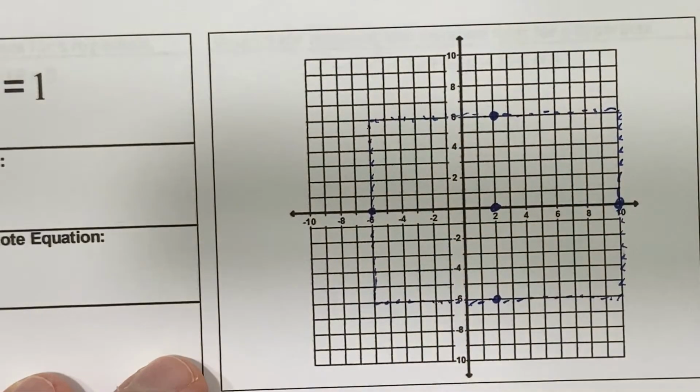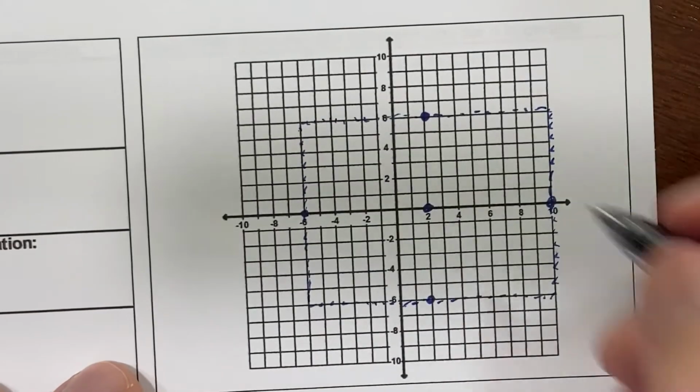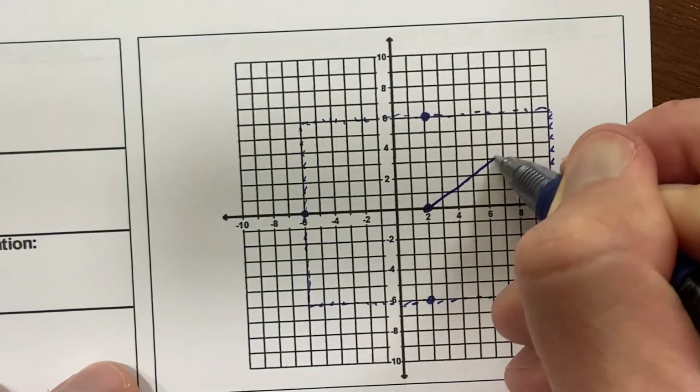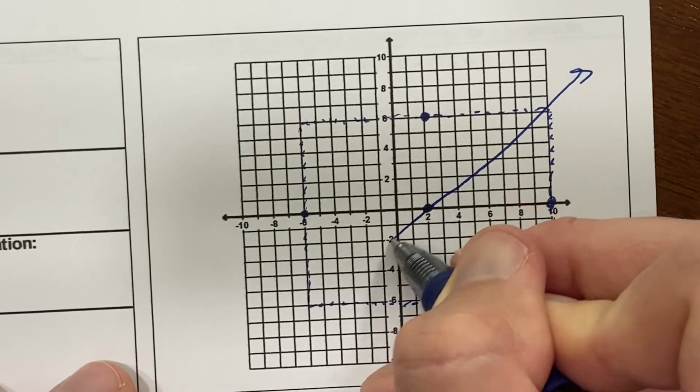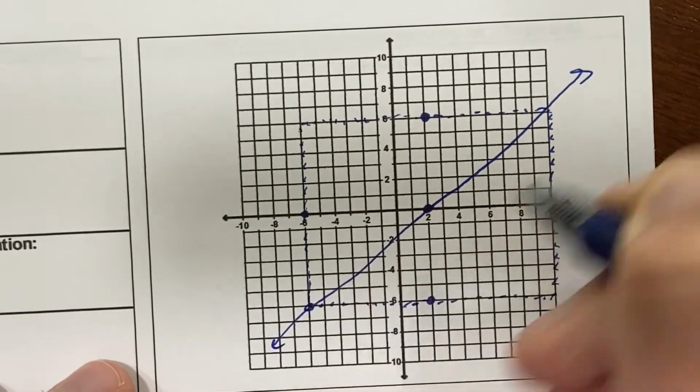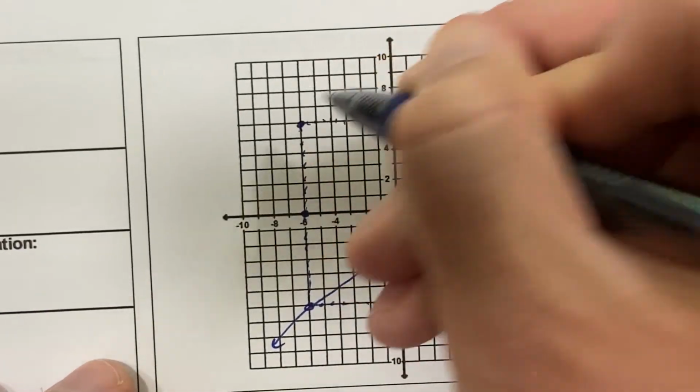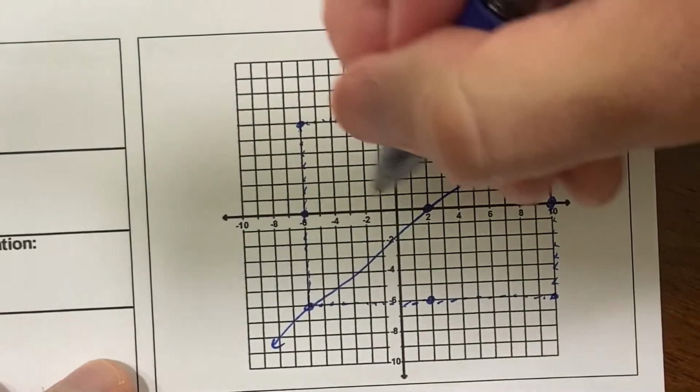Okay. And I can draw my asymptotes to look something like that. I gotta go through that point right there. That point, that point, that point, and that point.